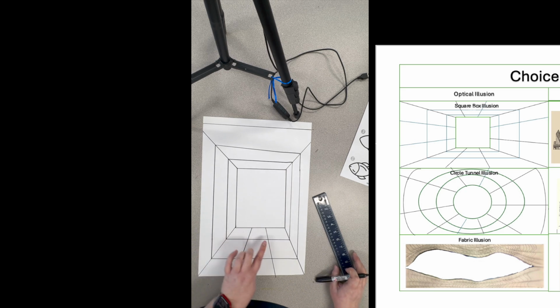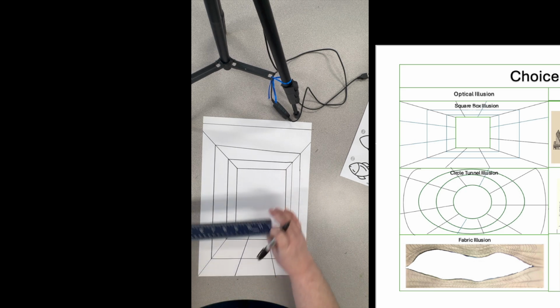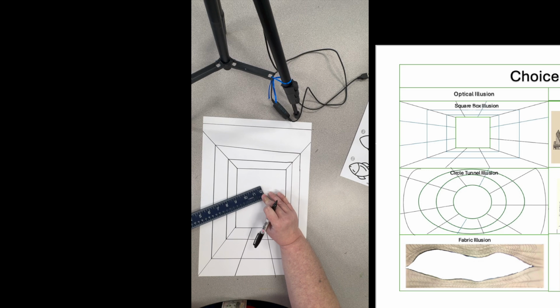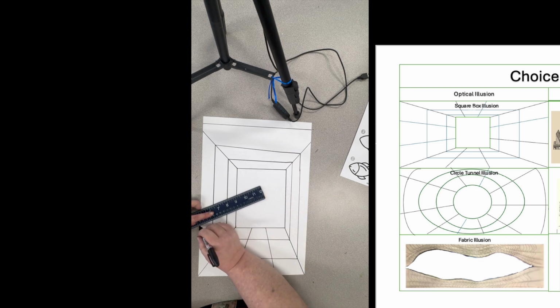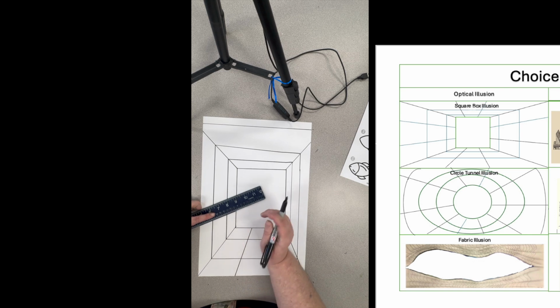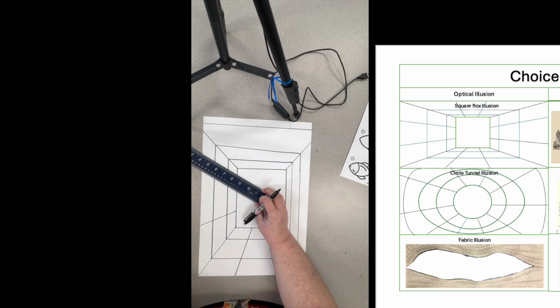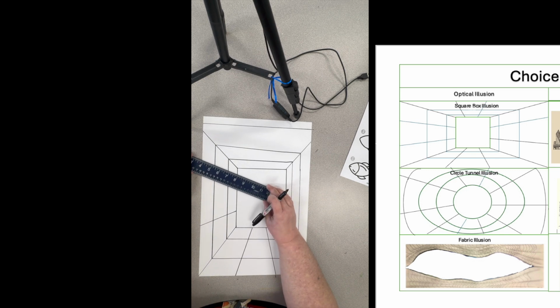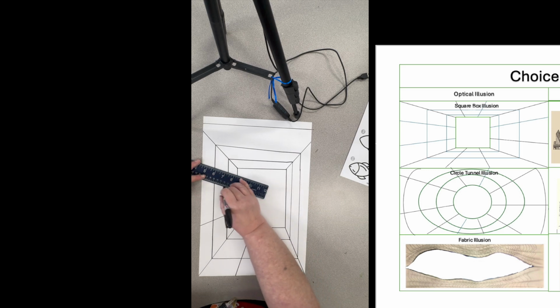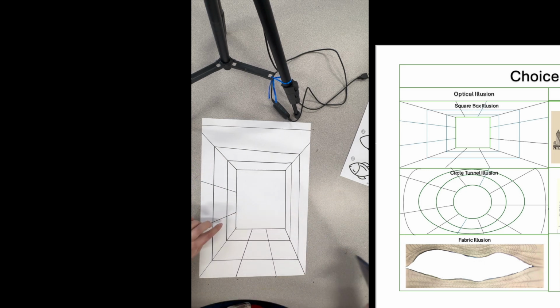So 1, 2 lines. I'm keeping that little imaginary line right there, that dot. Doesn't have to be perfect. 1. And then I'm going to move it over here to this imaginary dot right here in the center. And 2. So 1, 2.